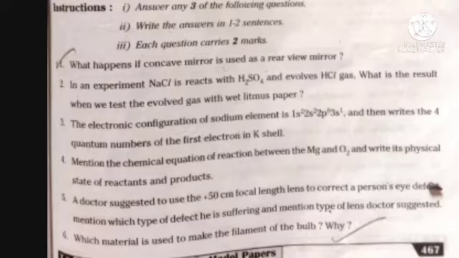Here, what about the physical state of reactants? Magnesium is a solid material, oxygen is a gas. Then the physical state of the product, magnesium oxide, is also solid.